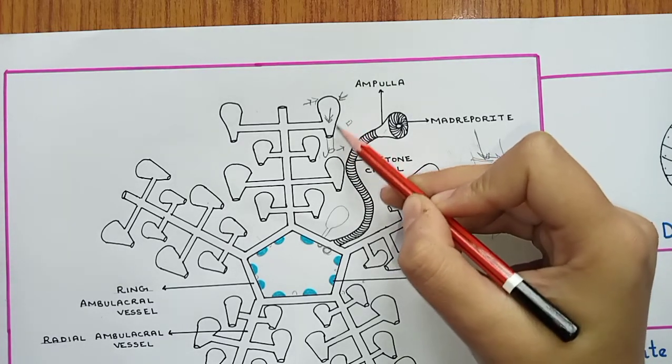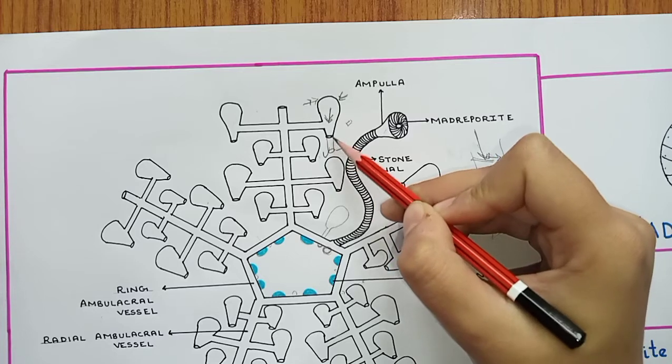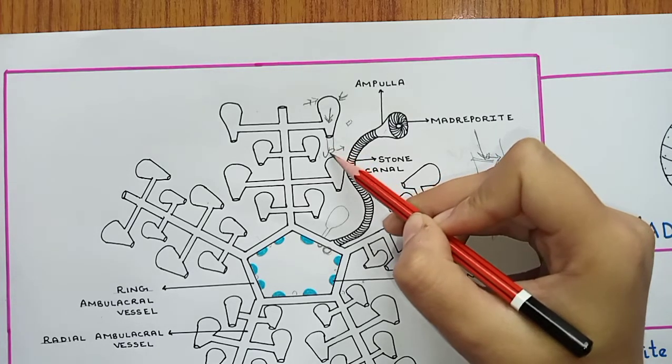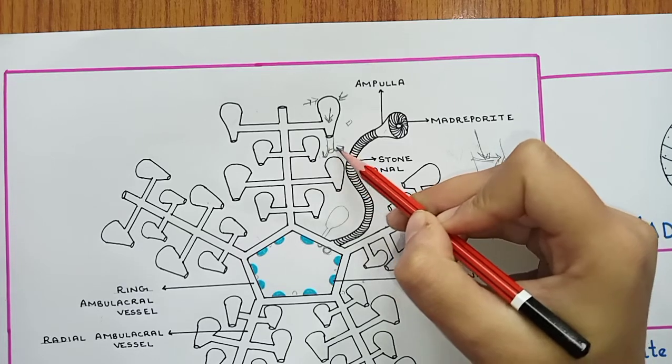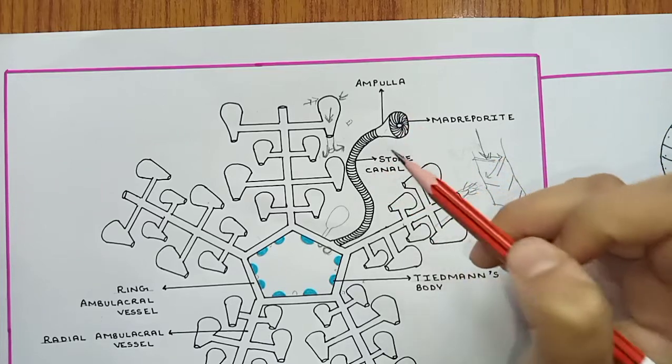Okay, and it extends the suckers. Then the suckers can move in any direction where the organism wants to move.